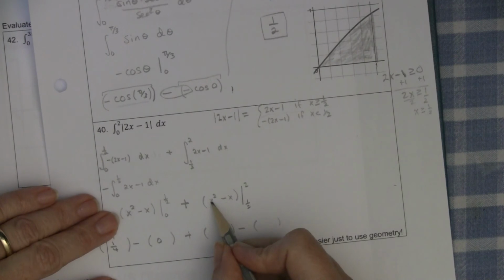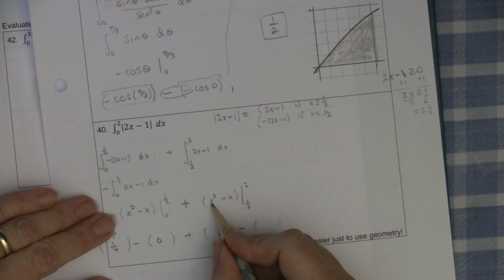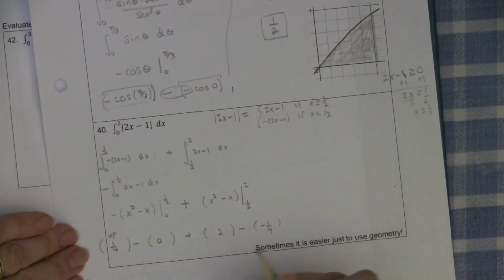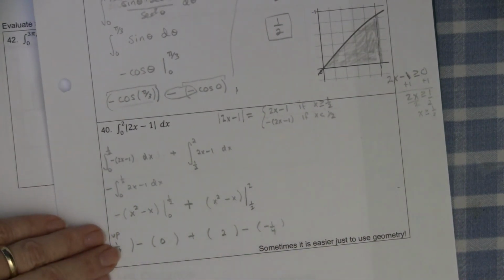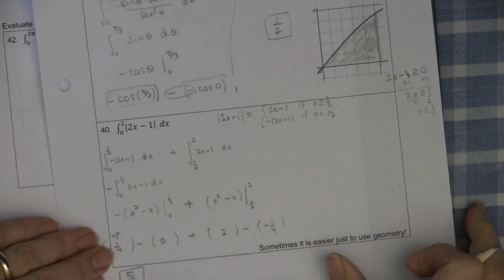So I'm going to have here 2 squared is 4, minus 2 is 2, and then I'm going to have half, and when I put in half, I already did that, and I got negative 1/4, so I'll put that negative 1/4 here. So when the dust clears here, I'm going to get 1/4 minus 0 plus 2, plus, because I have a double negative, subtract of a negative, so plus 0.25. And so I got 5 halves, 2.5, right, is what that integral is equal to.